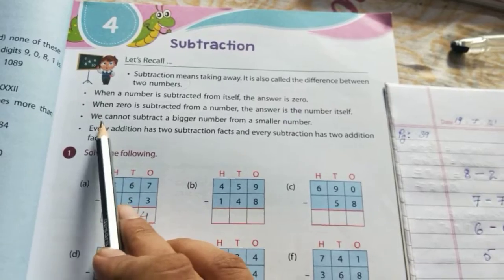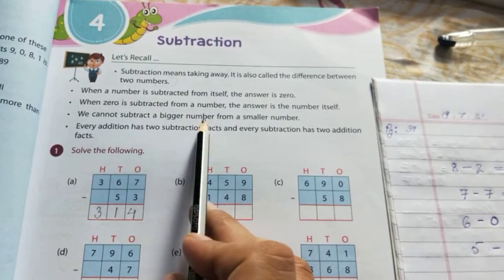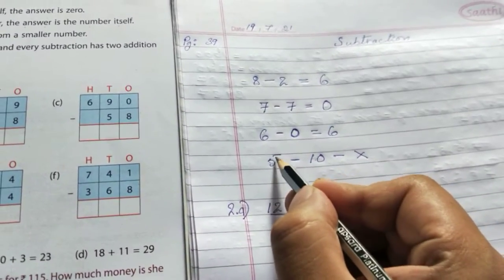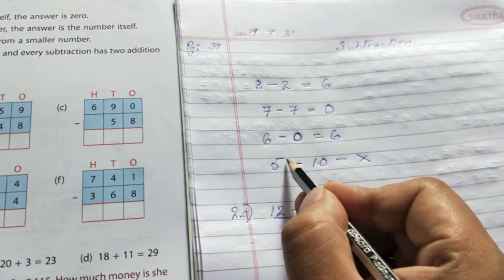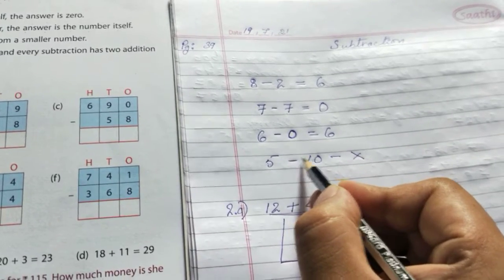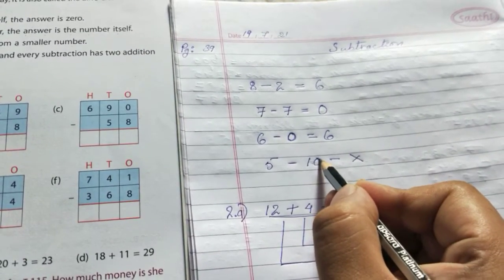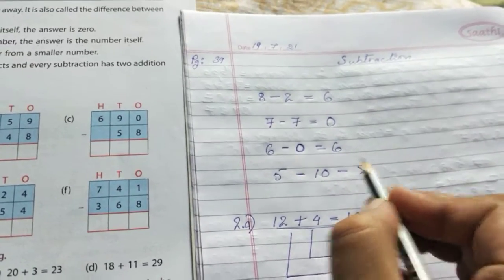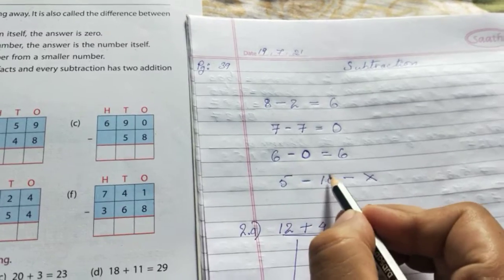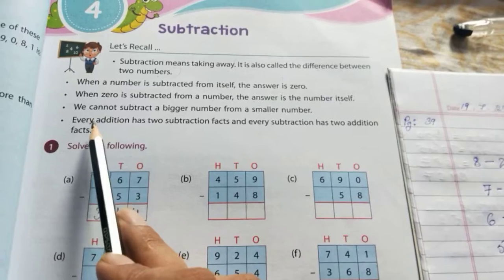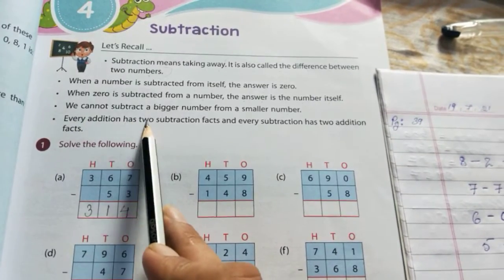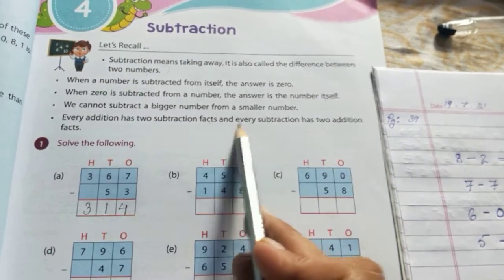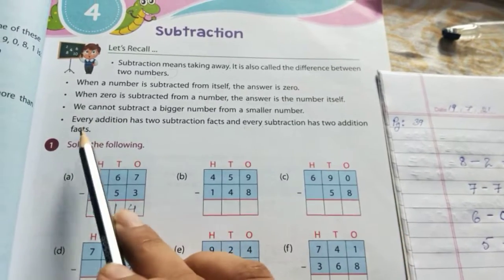The fourth point: we cannot subtract a bigger number from a smaller number. Suppose you have 5 at the first, and they are asking you to subtract 10 from 5. You cannot do that, because this number is lesser than this number. Now the fifth point: every addition has two subtraction facts and every subtraction has two addition facts.